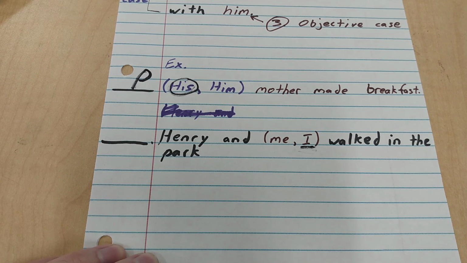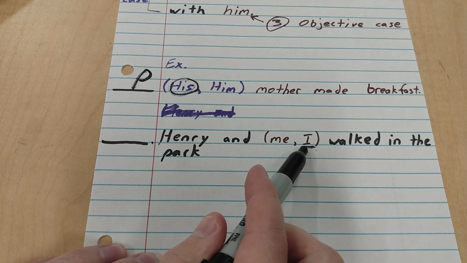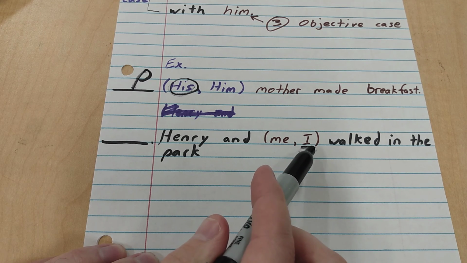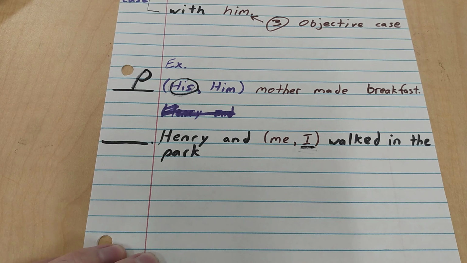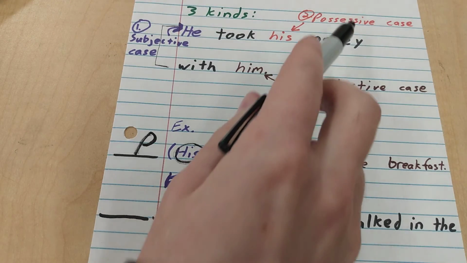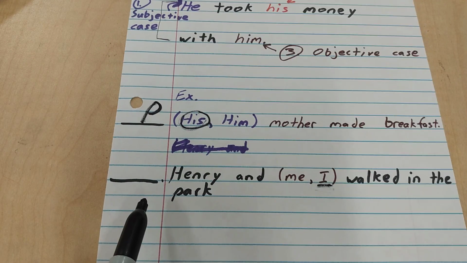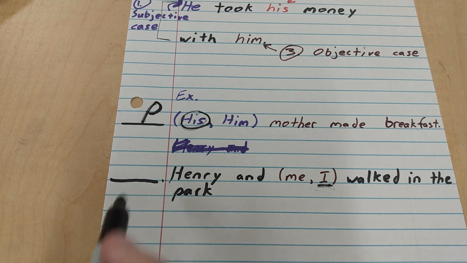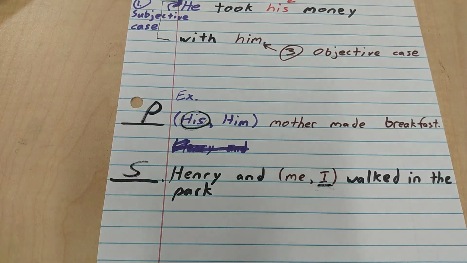Henry and I walked in the park. That sounds correct. If I said Henry and me walked in the park, that would not sound correct. So I is the correct pronoun to use. Now I have to think, is this possessive, subjective, or objective case? In this case, it would be subjective. I just put S.